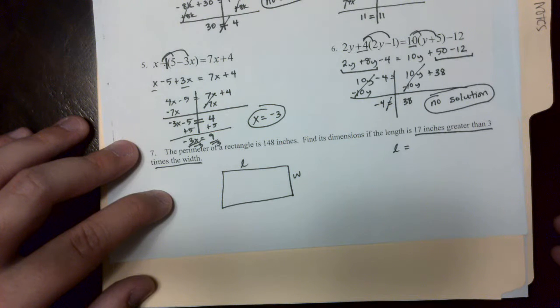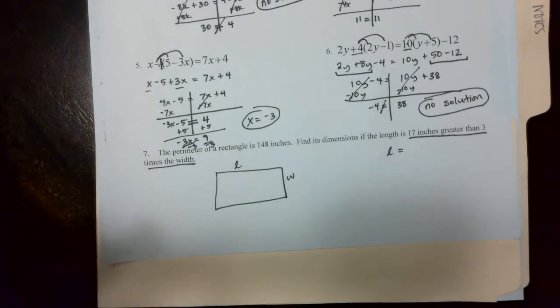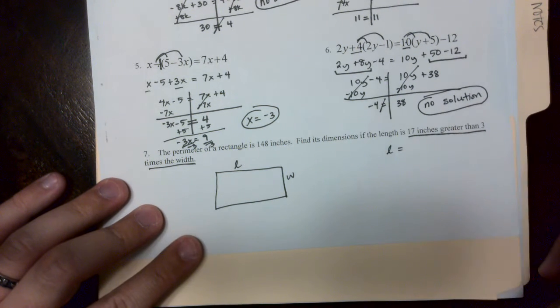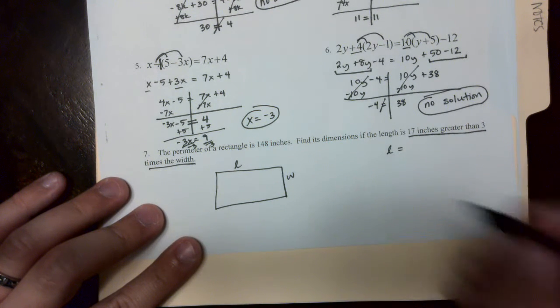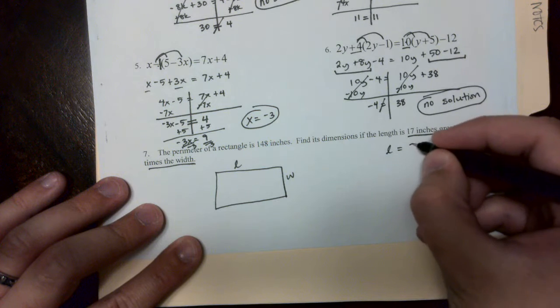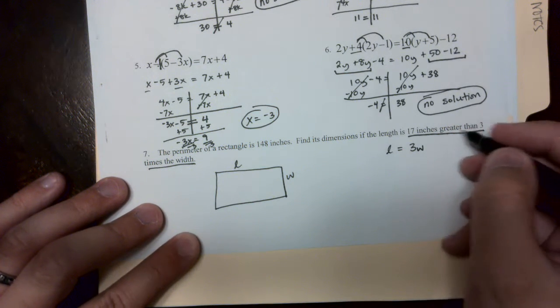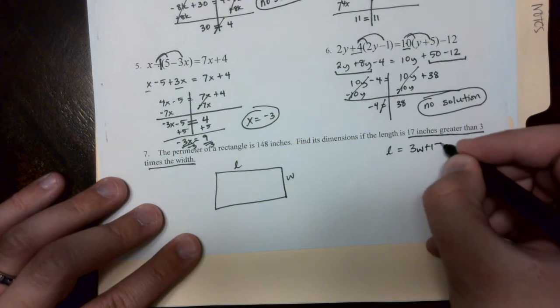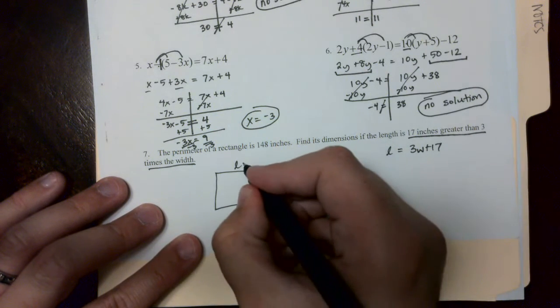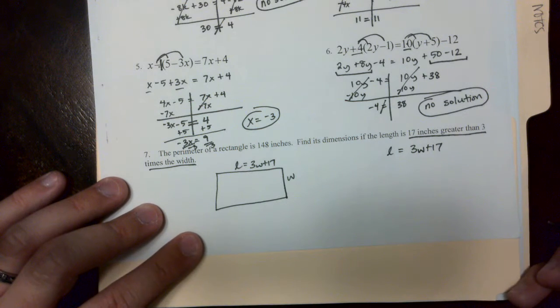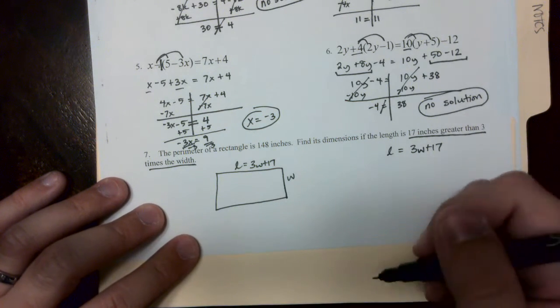Okay? Well, 17 inches greater means that whatever we have, we're going to add 17 more. So 3 times the width, okay? 3 times, that means multiplication. So 3 times the width, which we're representing with W, and then 17 inches greater than that would be plus 17. So over here, my length can be represented by the expression 3W plus 17. And then my width, I'm just going to keep it the same, just W.